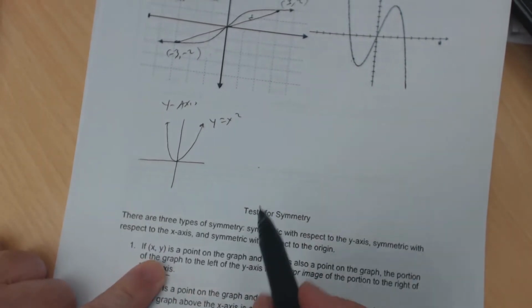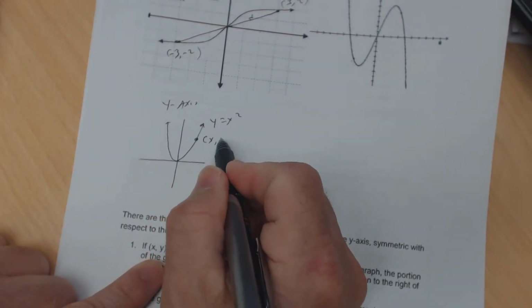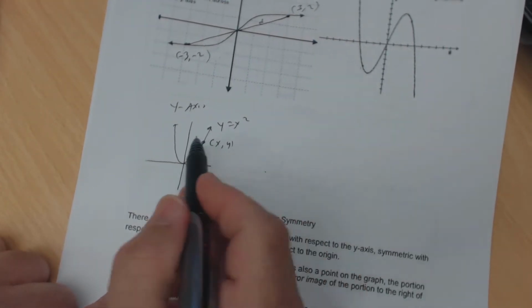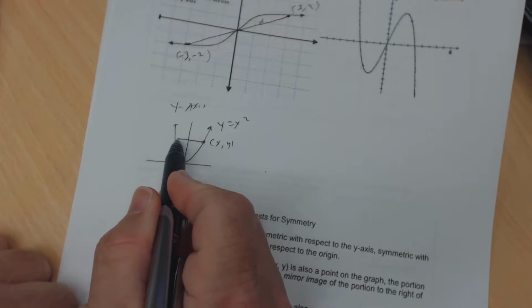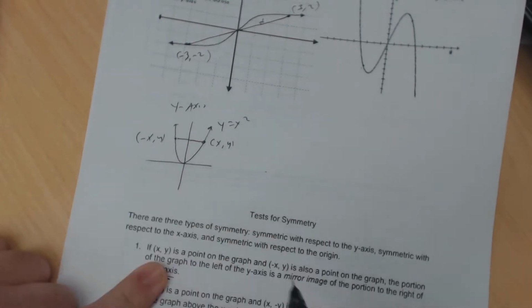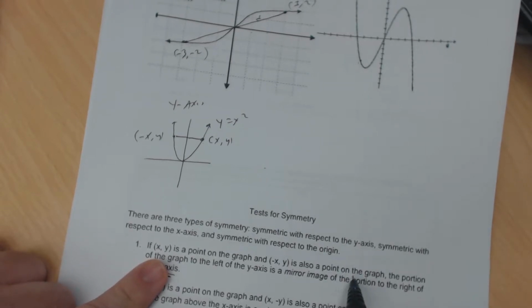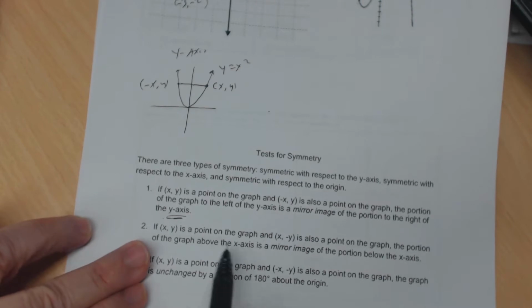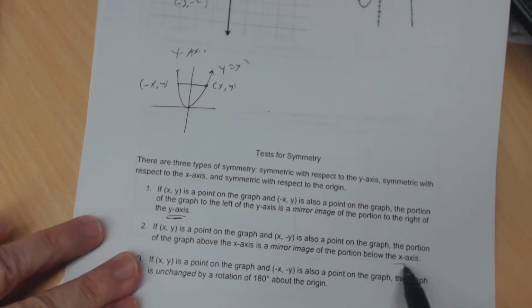So this says here, if (x, y) is a point on the graph, then what is this point here? Then that's going to be the point (-x, y). So let's say (-x, y) is also a point on the graph. Okay. All right. Let's talk about the x-axis symmetry.